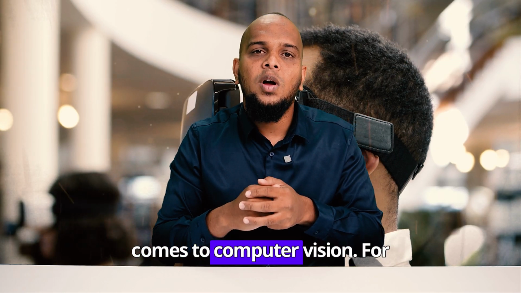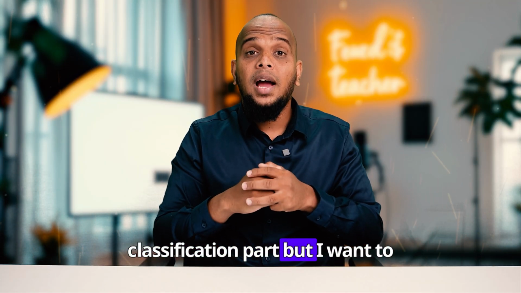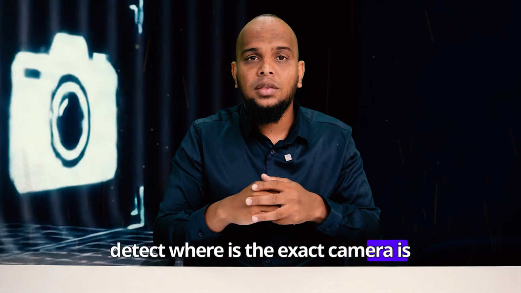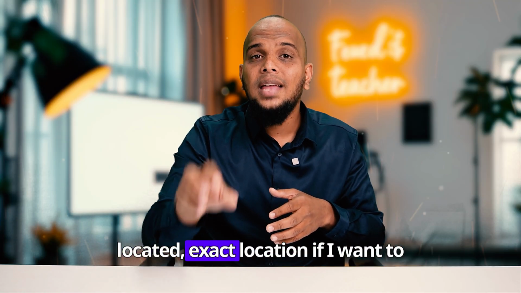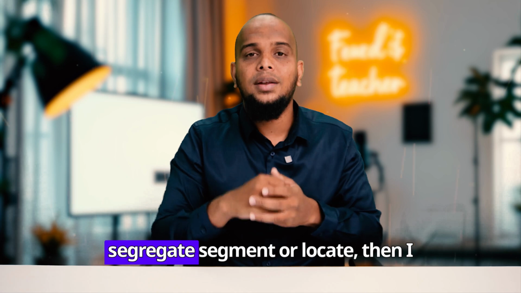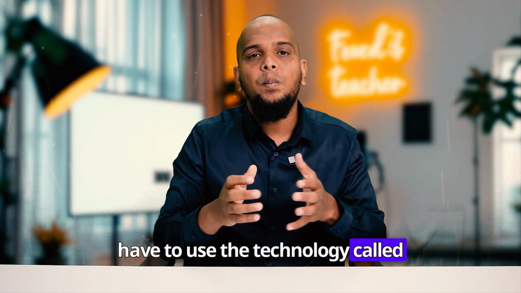And then when it comes to computer vision, deep learning is the classification part, but I want to detect where exactly the camera is located, where my light is located, where my pen is located, the exact location. If I want to segregate, segment or locate, then I have to use the technology called computer vision.